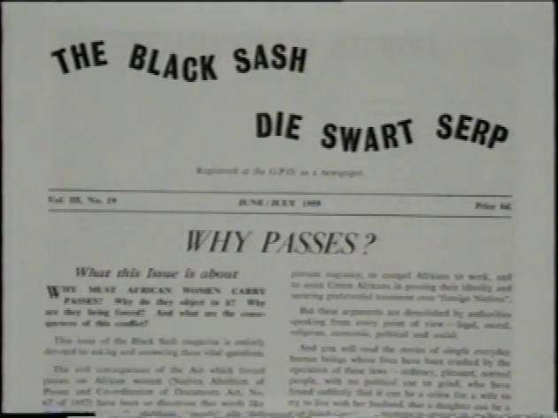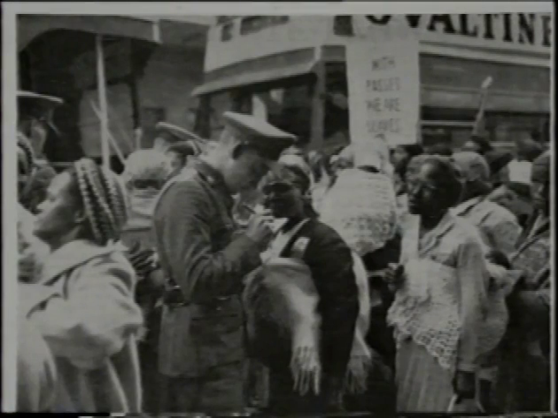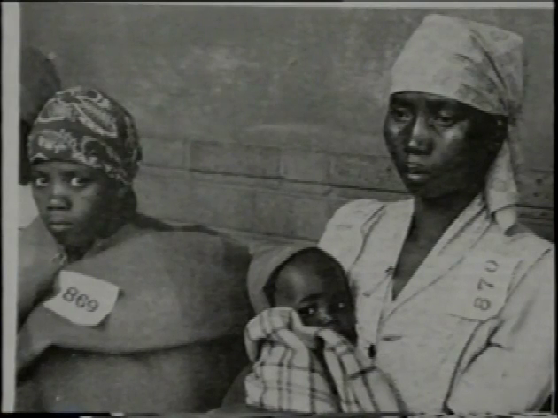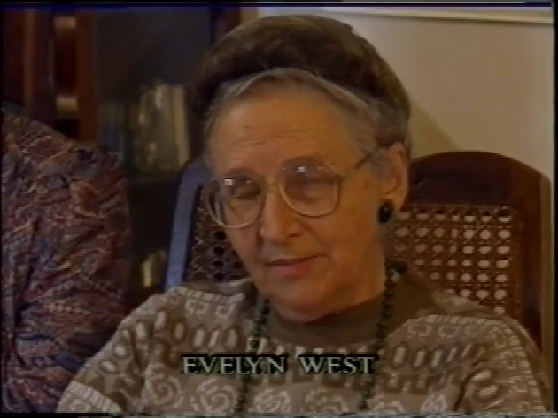So the first one was an issue on the pass laws, and I have a feeling that it was that thorough investigation of the pass laws in the magazine that it led finally to the advice office and the work they were doing, and the working towards the total abolition of passes. My husband and I helped Des when she was the editor of the magazine. Those were our precious years in the Sash.